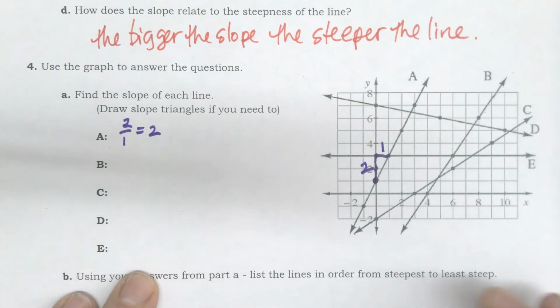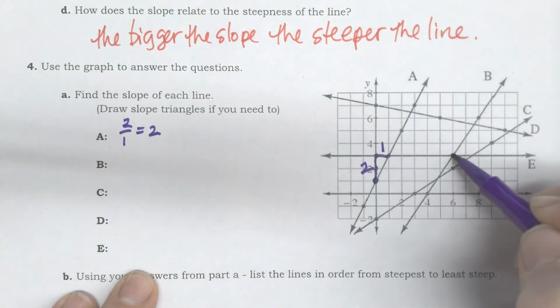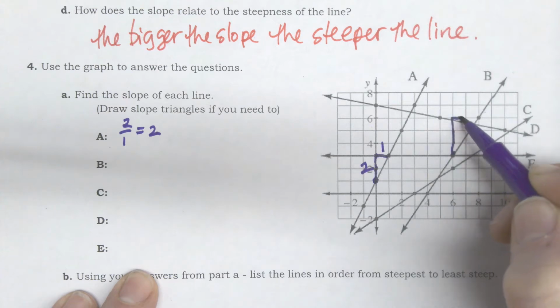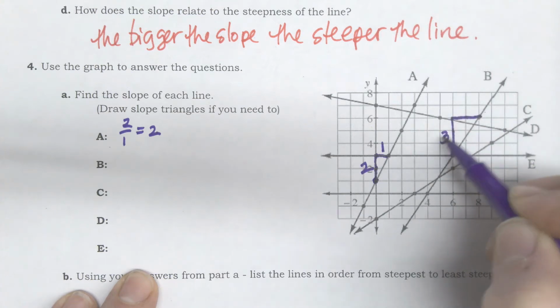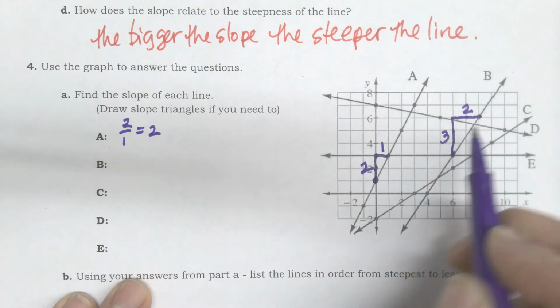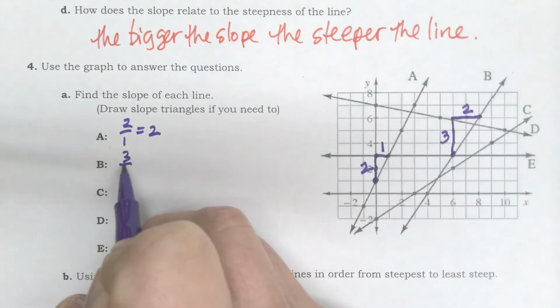Let's go to line B. I'm going to pick my points. Here's a point. I go up 1, 2, 3, over 1, 2. 3 and 2. My slope triangle gives me 3 over 2.